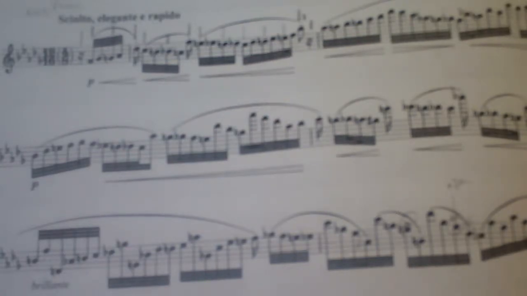We have 12 beats, and we want to divide those beats into 4 groups. 12 divided by 4 is 3. That means that each group that we're going to be feeling is going to have 3 notes in it. Or in other words, there will be 4 groups in each bar of 3 beats.